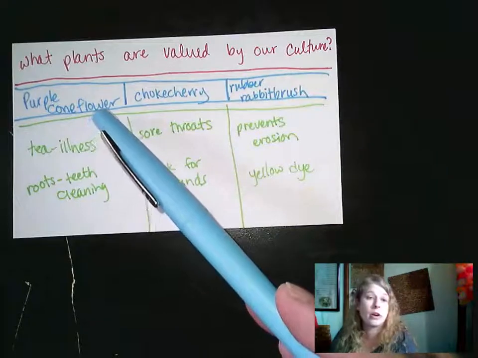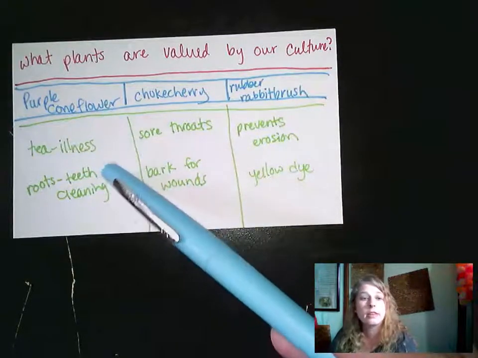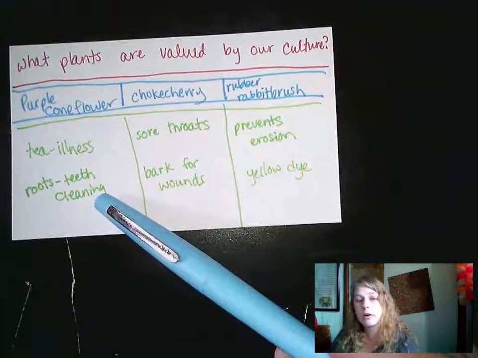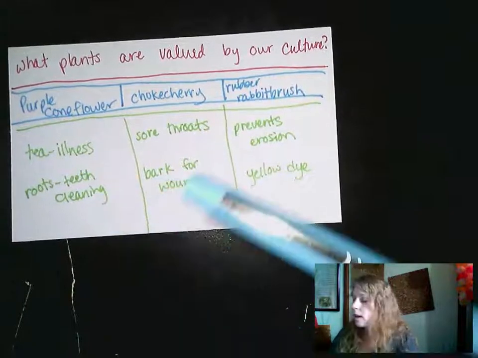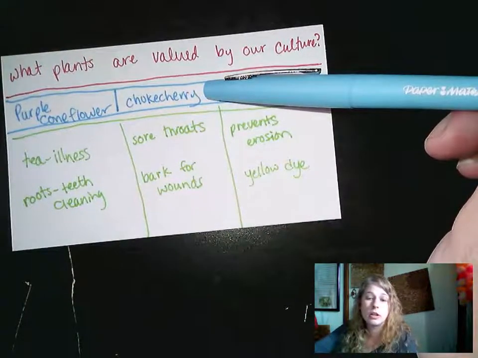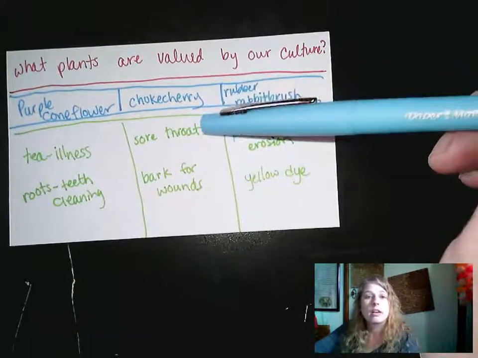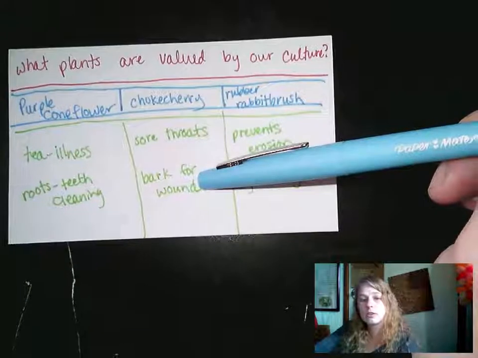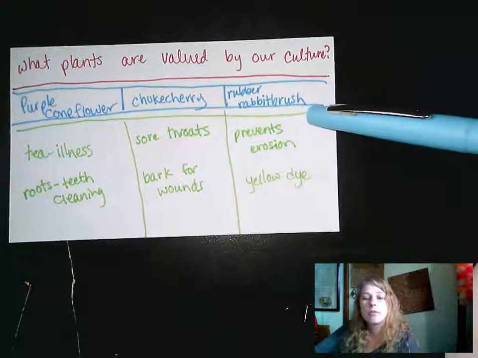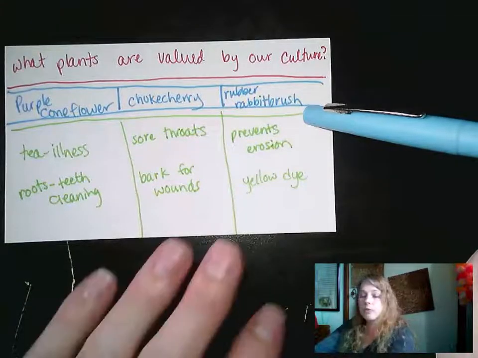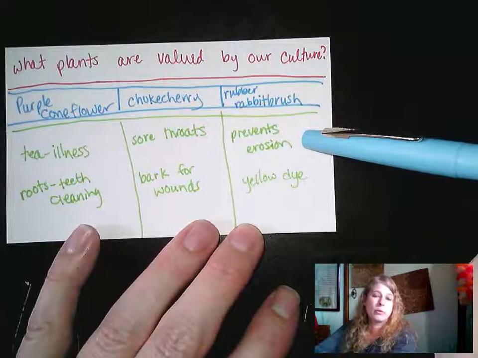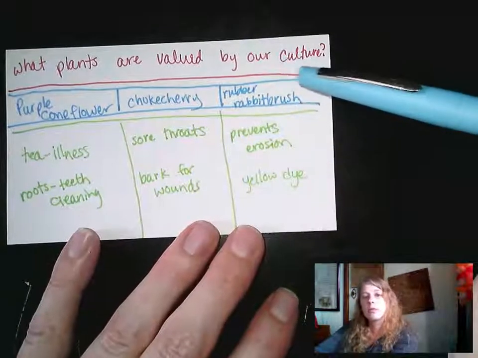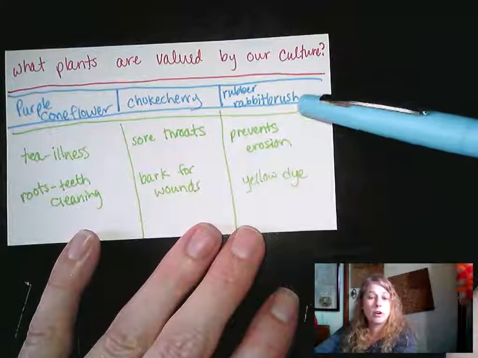First, purple coneflower grows all over the hills. This has been used to treat illness by making tea. The roots of purple coneflower have also been used for teeth cleaning. Next, chokecherry grows along the edges of river bottoms. Chokecherry was used to soothe sore throats. The bark of the tree is also used to treat wounds. Finally, rubber rabbit brush is found all over the hillside. This was an important plant to prevent wind erosion. It was also used to build yellow dyes. These are 3 plants that have had significant value for our culture.